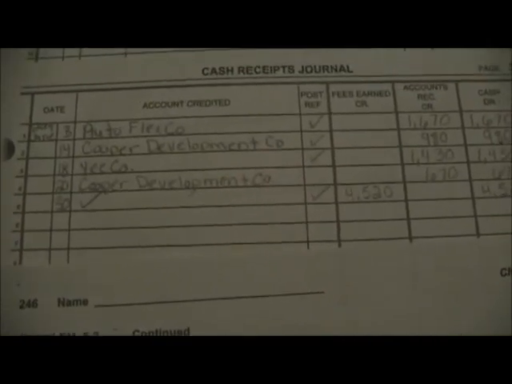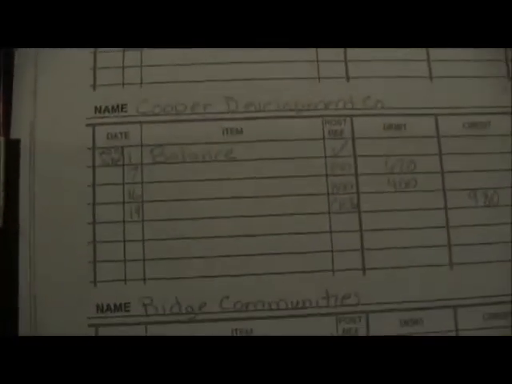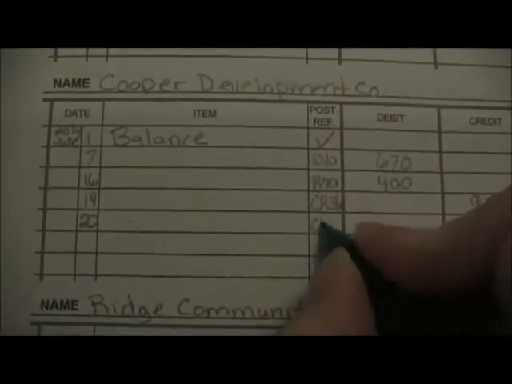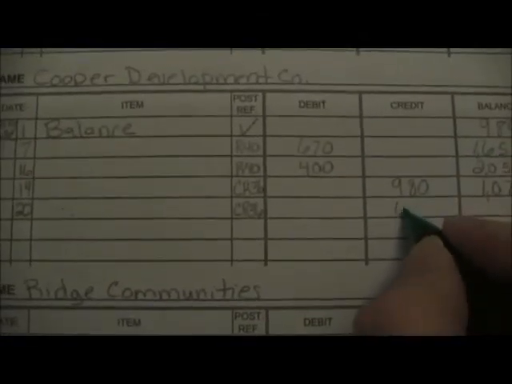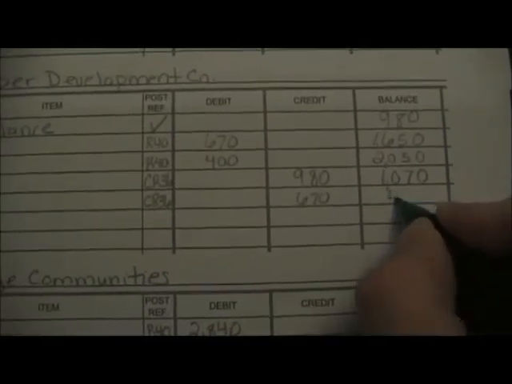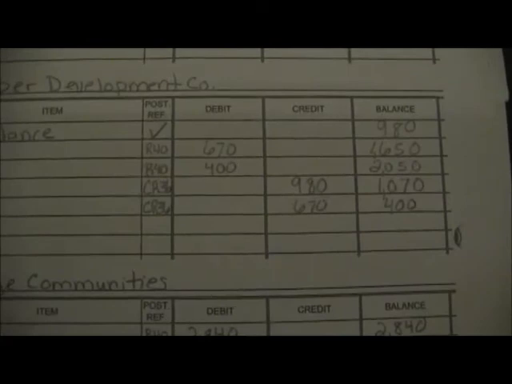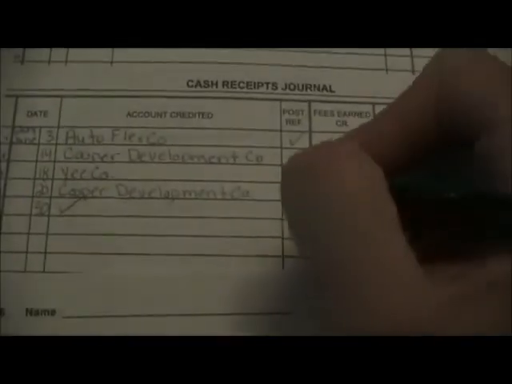On the 20th, Cooper Development had a credit of $670. So come back down and find Cooper Development. 20th, CR36, a credit of $670, and then subtract them, and you get a new balance of $400. Again, no account numbers, so we put a check mark that shows we've done it.